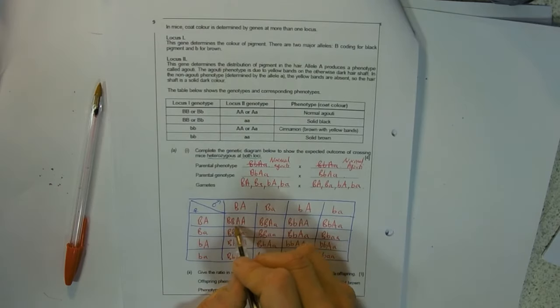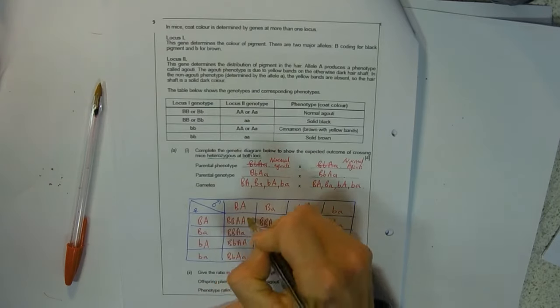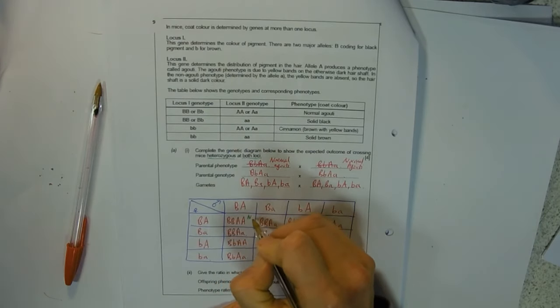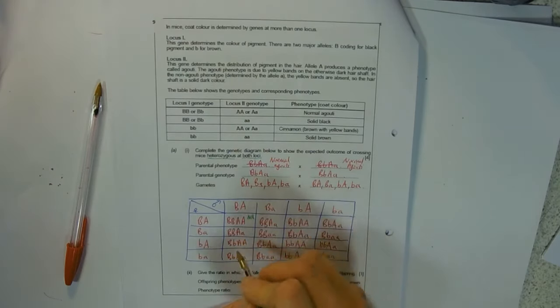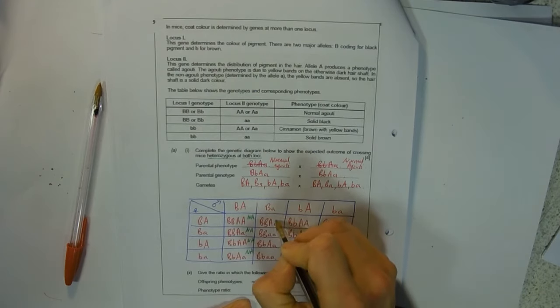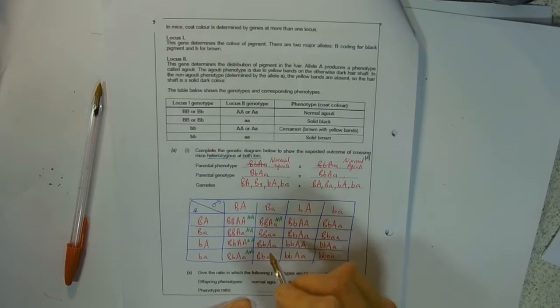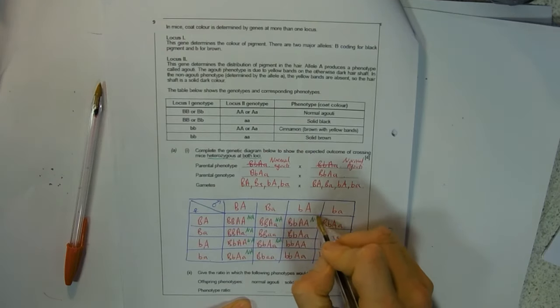So anything that's got a capital for A and B is normal. So I'm going to put N-N-A, so normal agouti. For anything here, that one's normal, normal, normal, normal. That one isn't, it's got 2 small a's. That one is 2 small a's, and that one's normal.